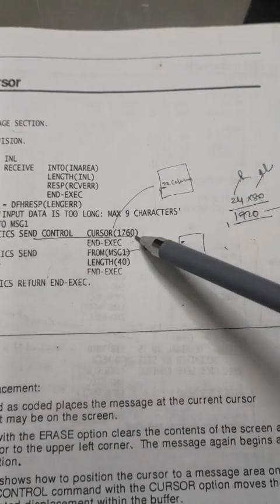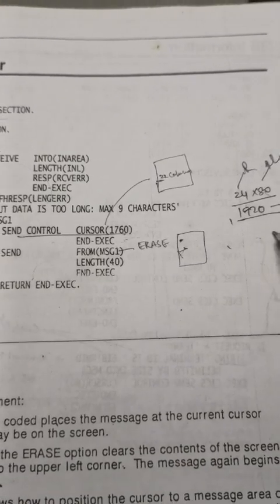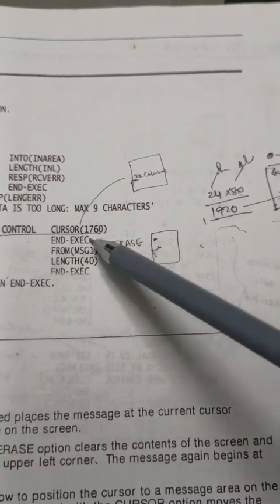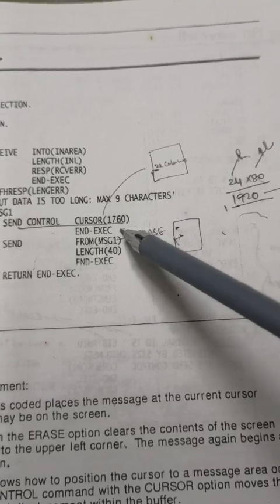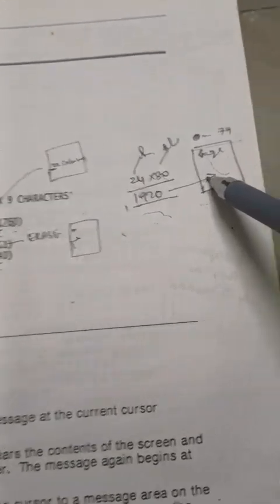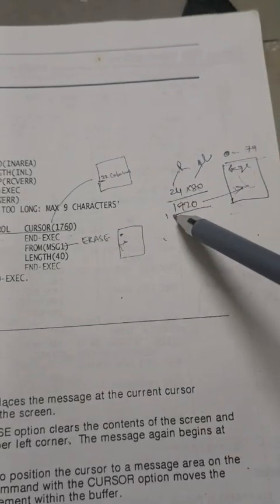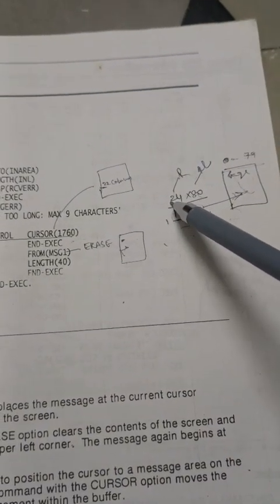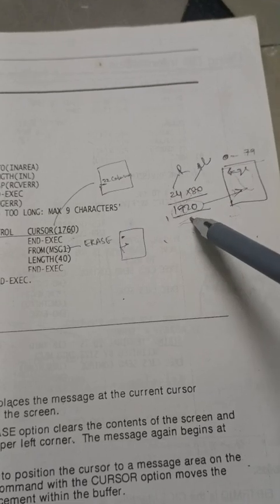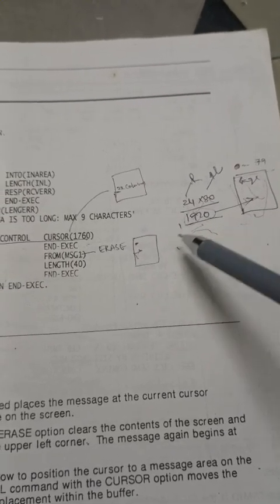I am passing 1716 somewhere around here. You can calculate by 1920 and divide to see at what position it will come. The whole screen has 1920 characters, multiplying 24 into 80 gives 1920 characters.